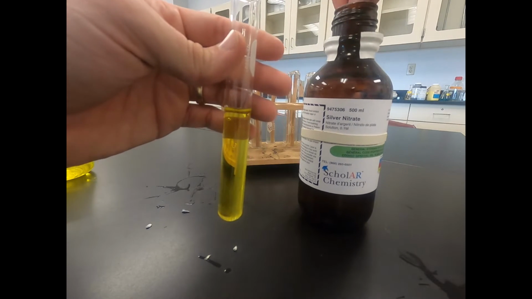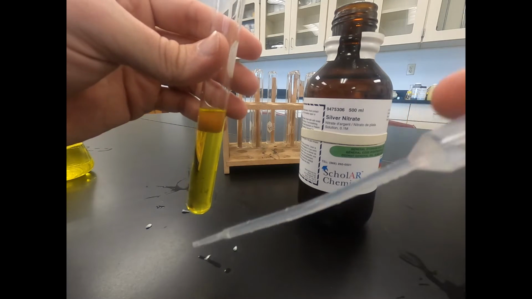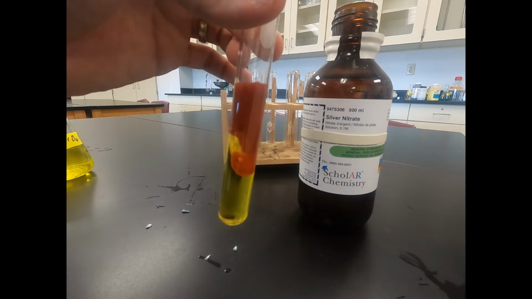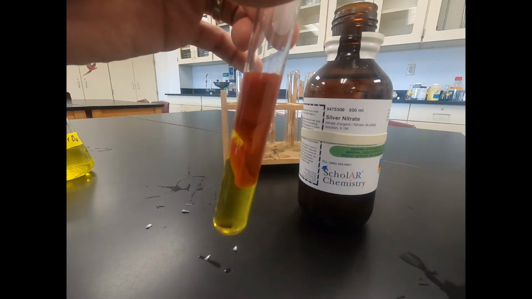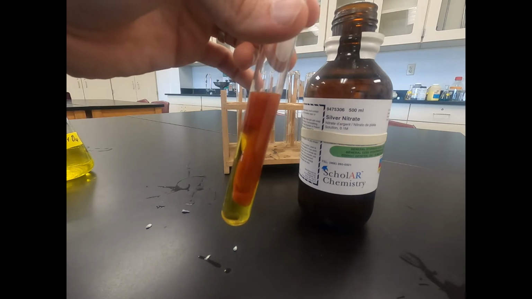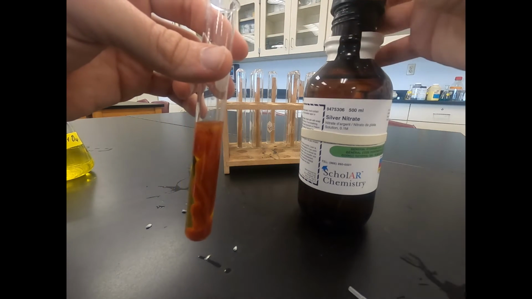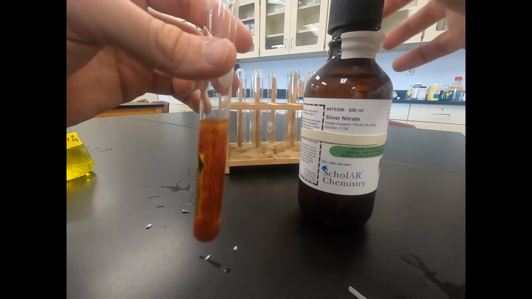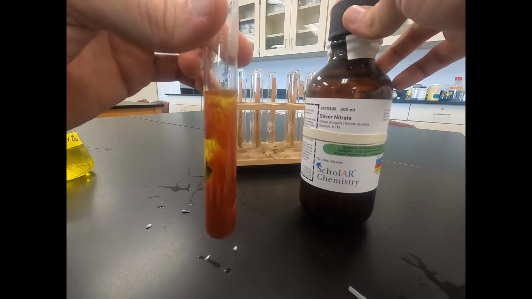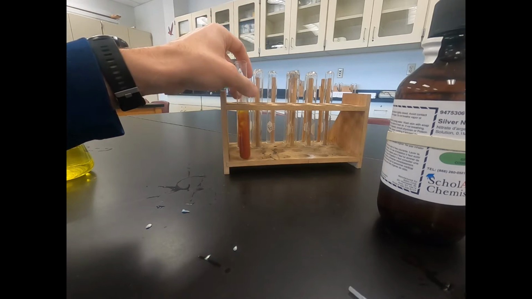So silver nitrate, I'll pour out in a pipette. You can see it's a clear liquid, no color to it, transparent, and as we add it, you can see our color change. You can see obvious precipitate forming as we add it to our potassium chromate. So again, that's a double replacement reaction. We're reacting potassium chromate with silver nitrate. As we do that, the silver is bonding to the chromate, so we create silver chromate and potassium nitrate. So that's a double replacement reaction. So that's our second reaction type.